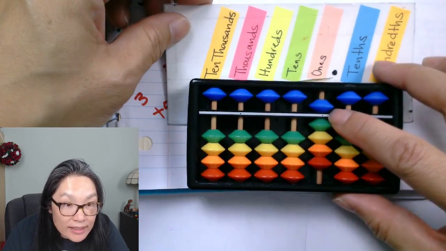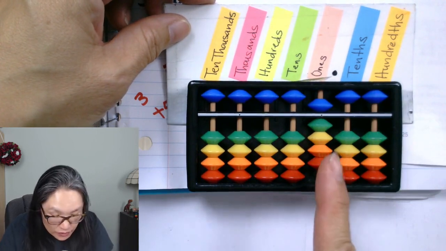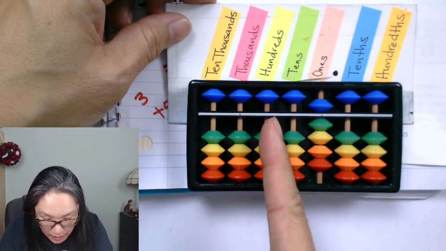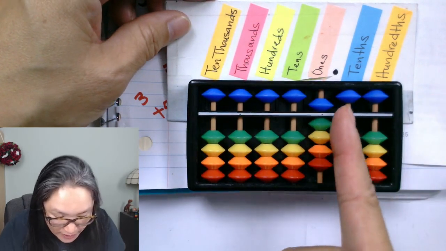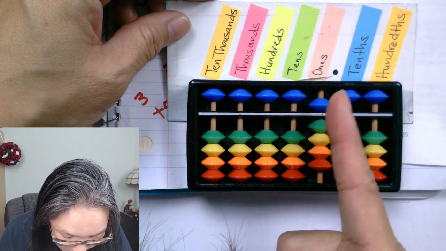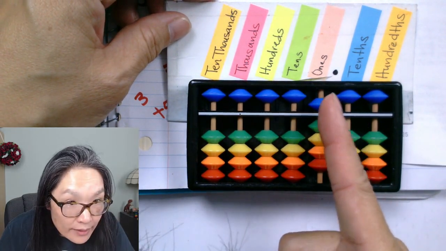This is my ones indicator. Now I'm at place values. So we have our ones, our tens, our hundreds, our thousands, and our 10,000. And as we look, we have our decimal. Our decimal sits between our ones and our tenths. And then we have our decimal.